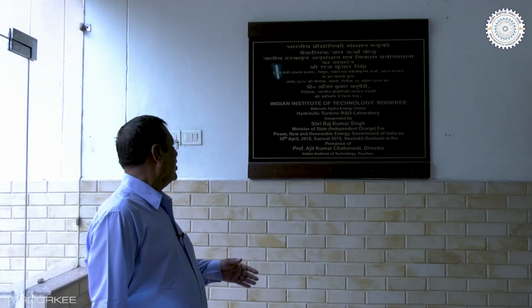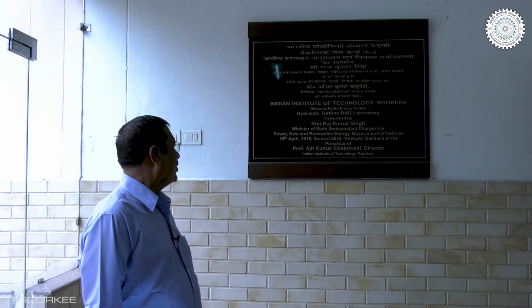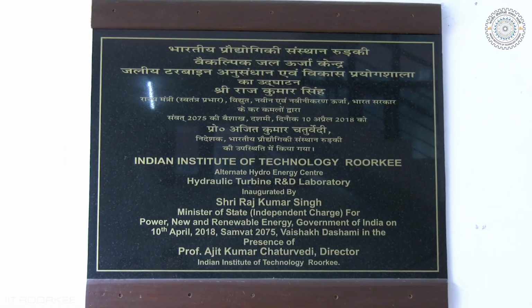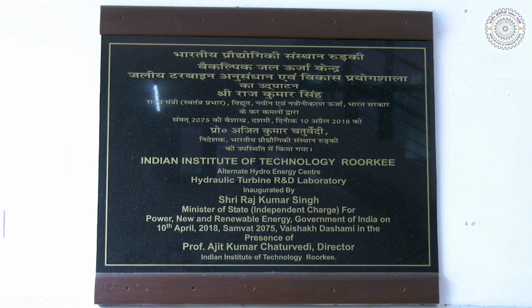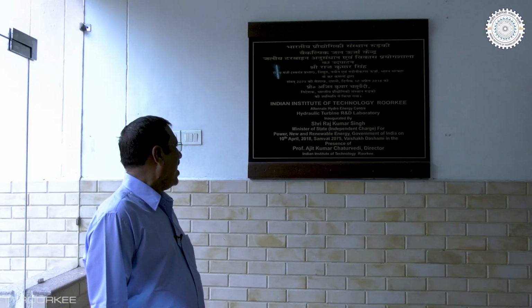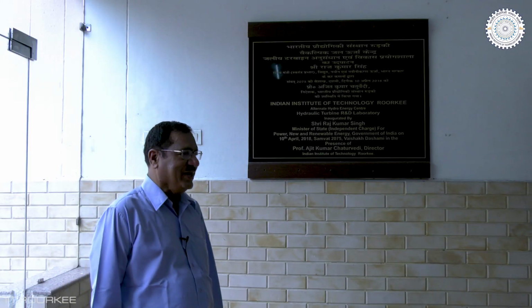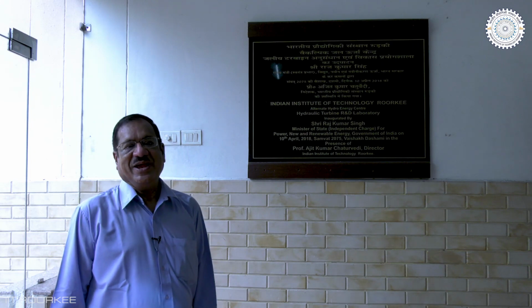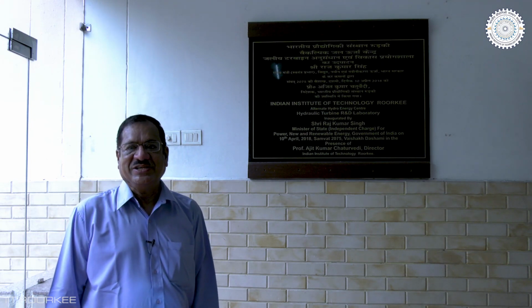This laboratory was inaugurated on 10th of April 2018 by the Honorable Minister Sri Rajkumar Singh, who was at that time Minister of State for Power, New and Renewable Energy. This is the first independent laboratory in this region.